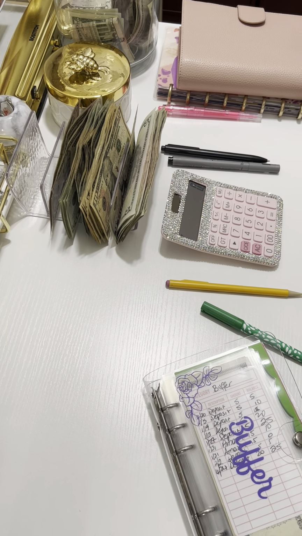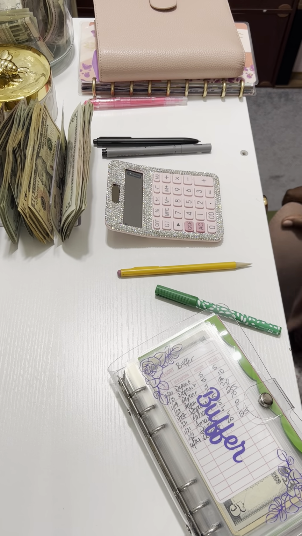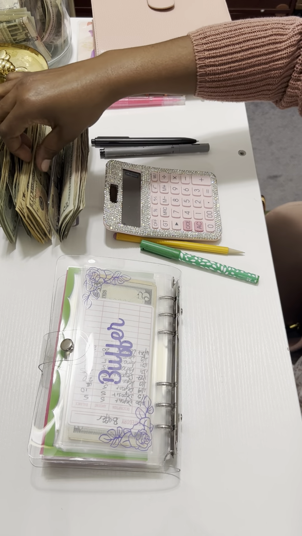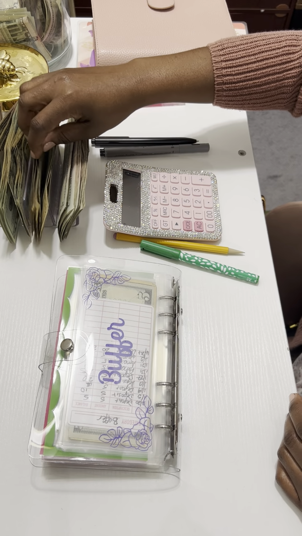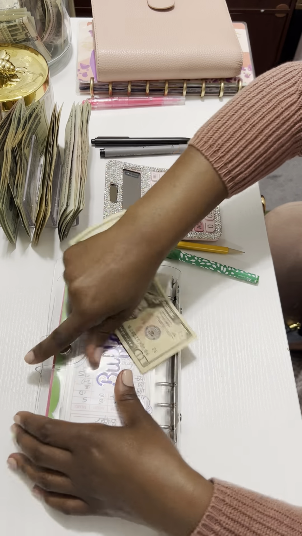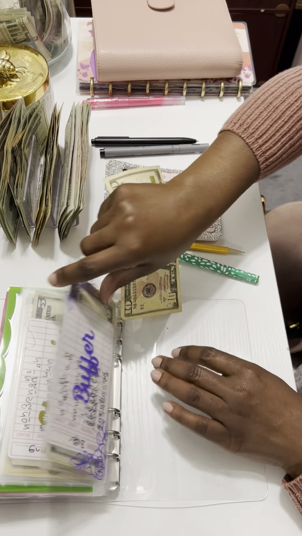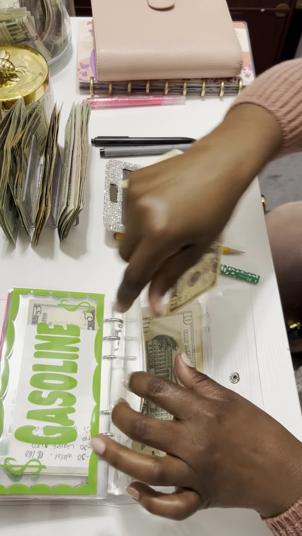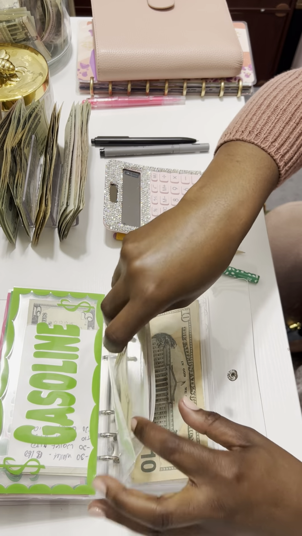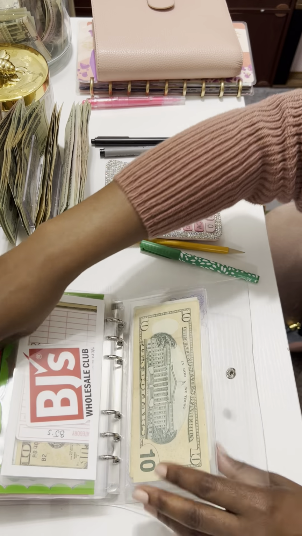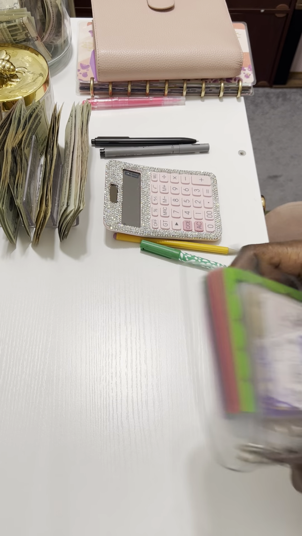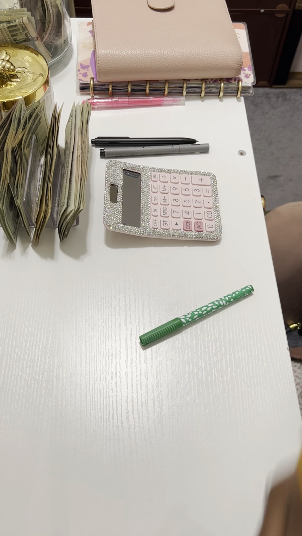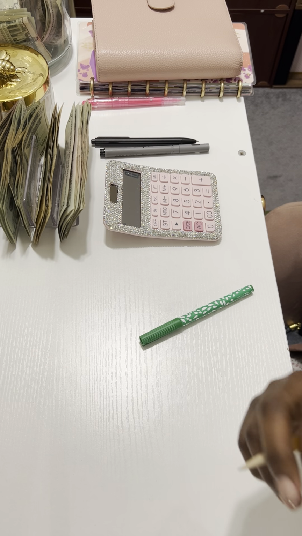I did allocate $10 to put in here. I'm just going to put this $10 into an envelope that I don't typically carry in my wallet. So I'm going to put it into BJ's, because I don't care, you know. So that goes there. So this is officially done. I cross it off.